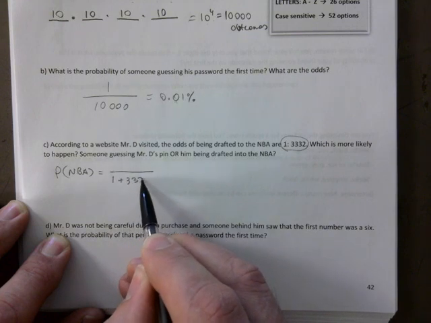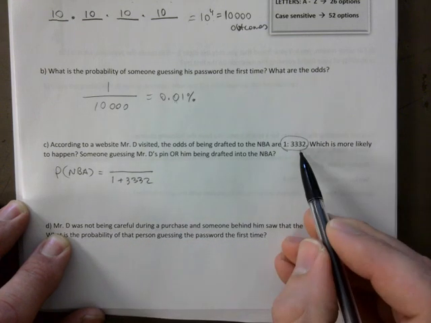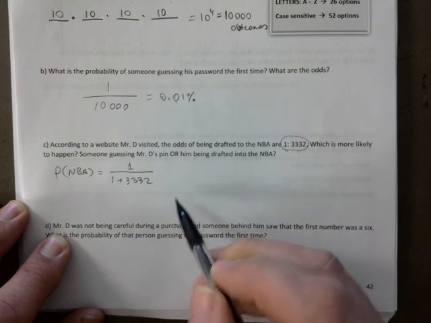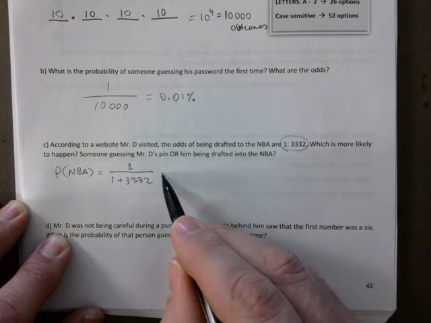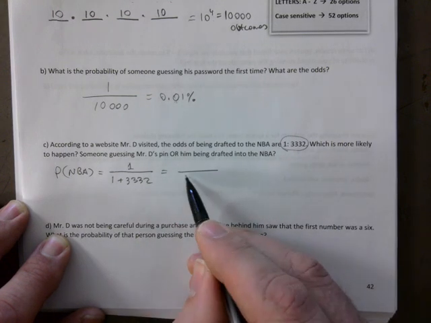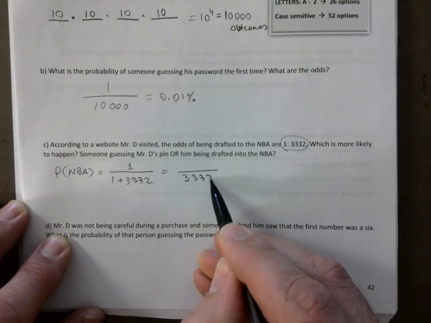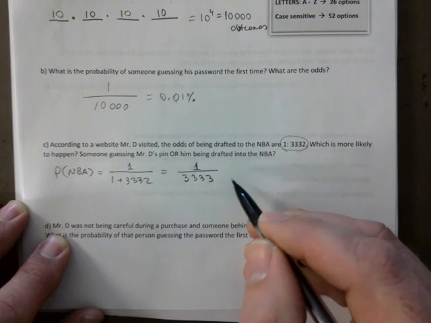I've been realistic for a long time. I don't even play basketball, so why would they draft me, right? 1 over 3,333.